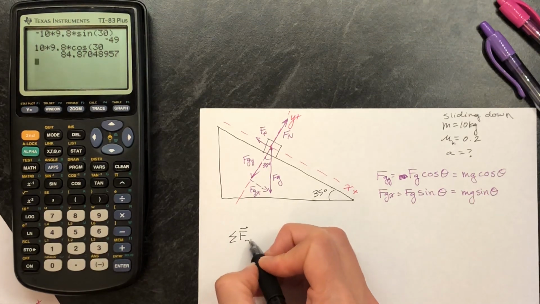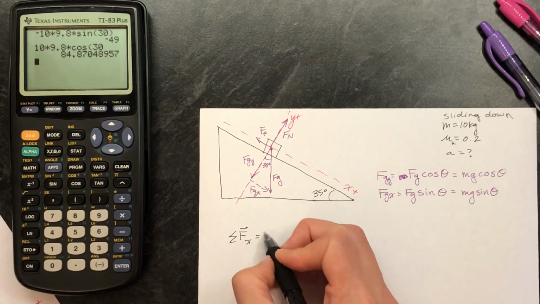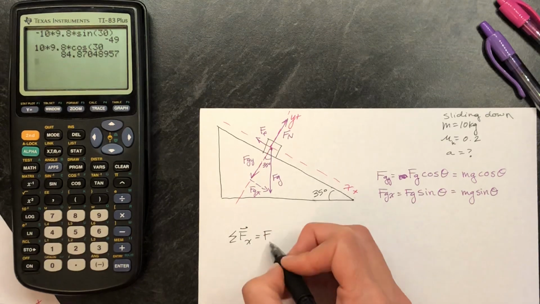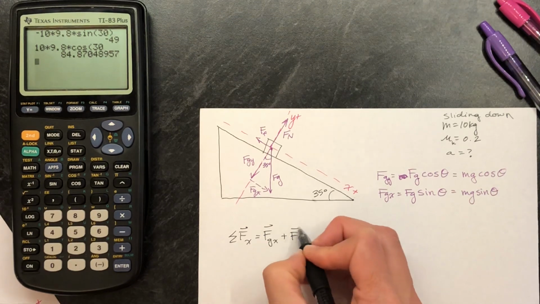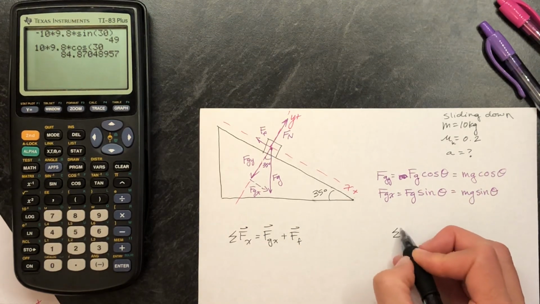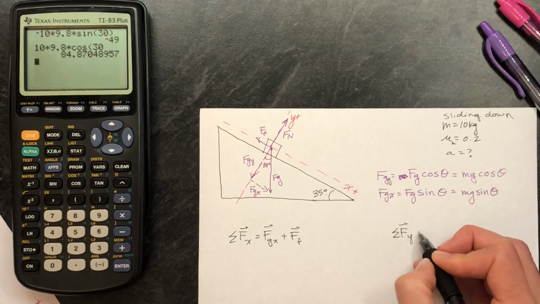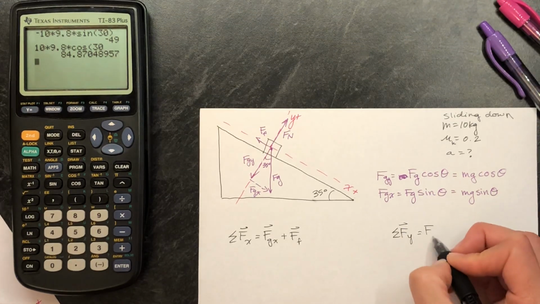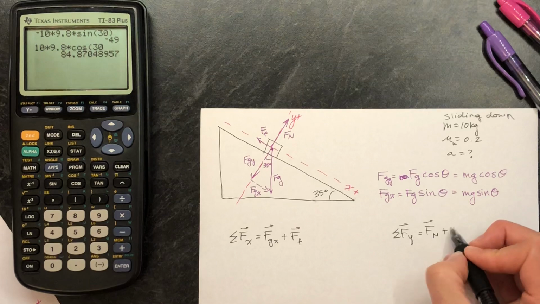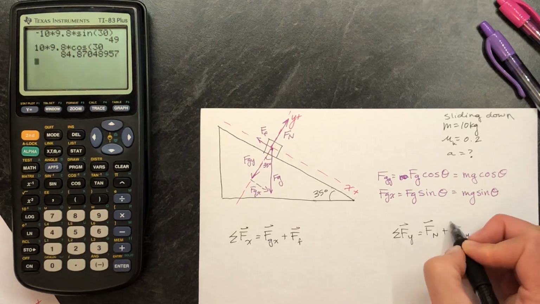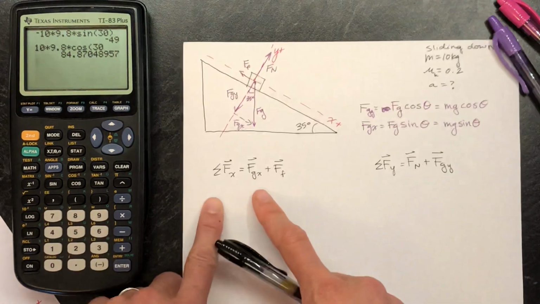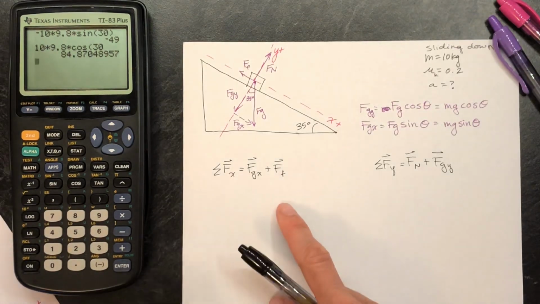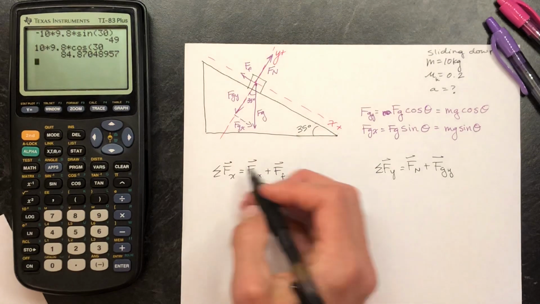Net force in the x direction is equal to force of gravity in the x direction plus force of friction. And then the sum of the forces in the y direction is equal to the normal force plus the force of gravity in the y direction. All right, now let's work with this one first because we're solving for acceleration. So this is what we're looking for, something in here.